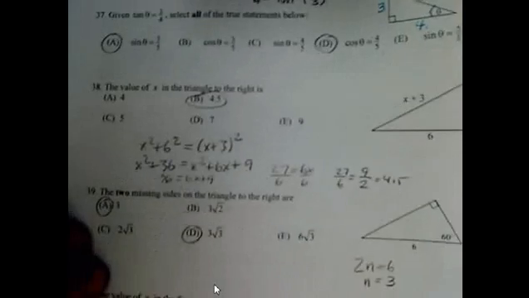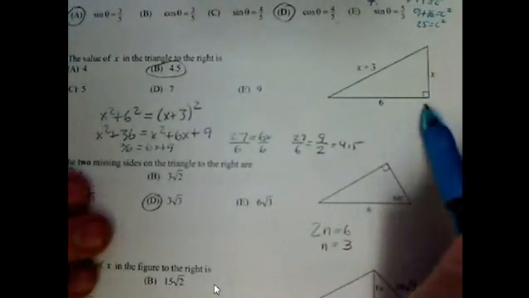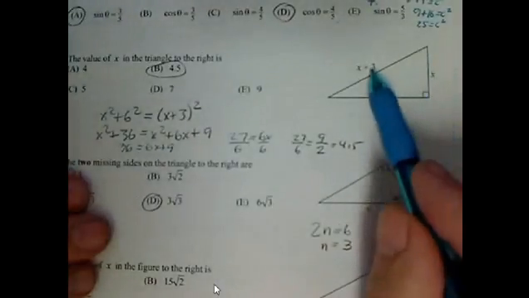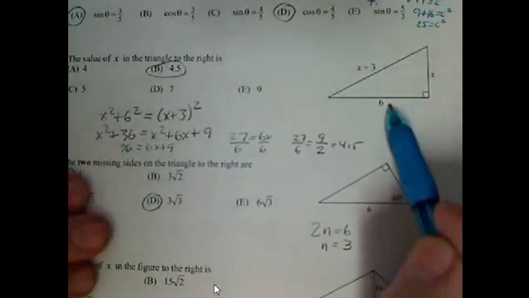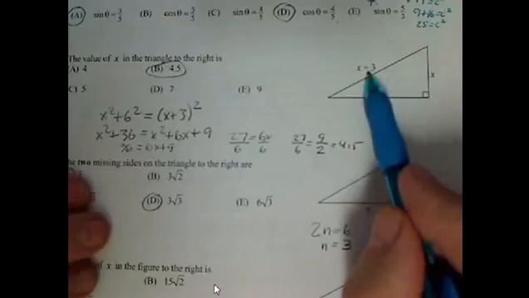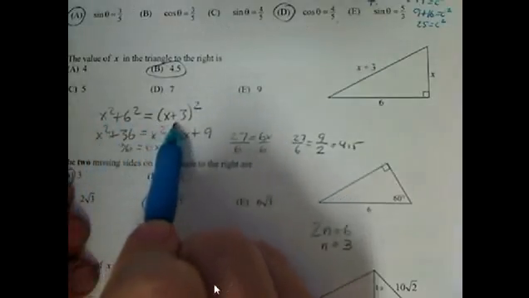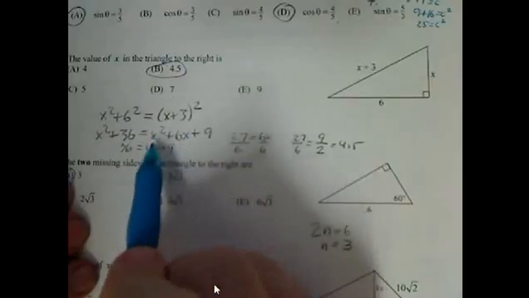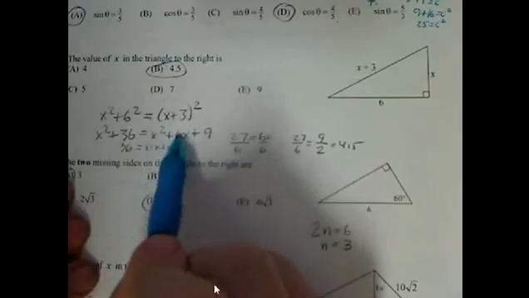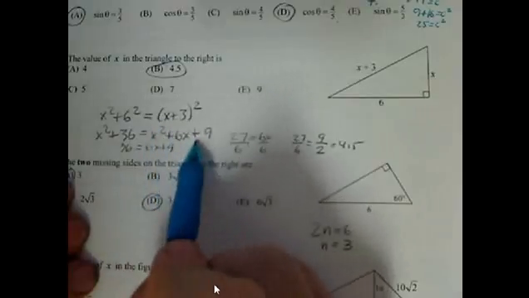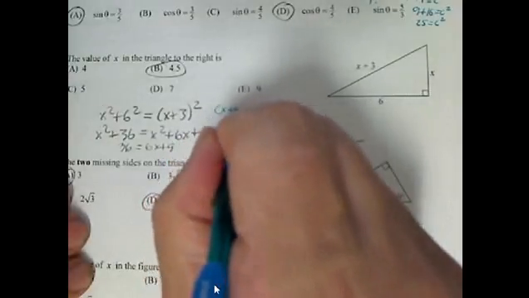Using the Pythagorean theorem again, the two sides that are connected with the right angle are going to be one side of my equation. This one's on the other side. So it's x squared plus 6 squared equals x plus 3 squared. When I square this, I get x squared, then multiply these two together and double it, 6x. 3 times 3 is 9. Now remember, if you have trouble with this, you can FOIL it out.